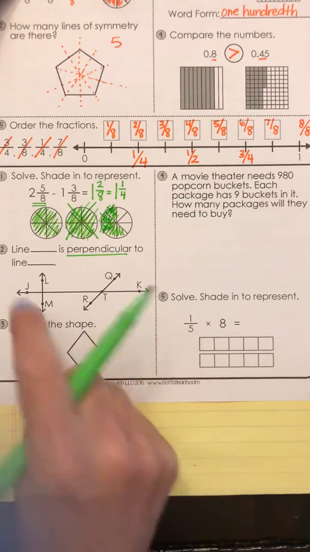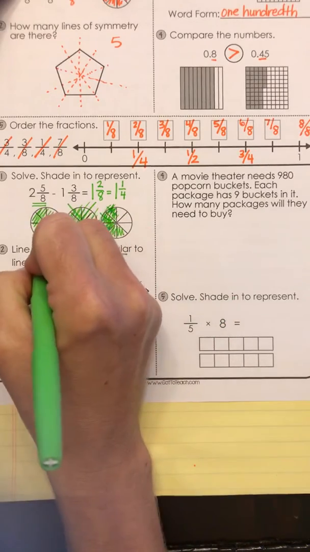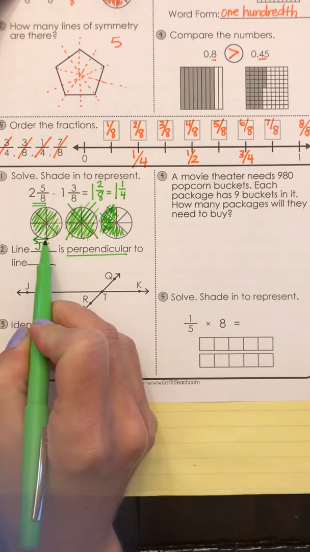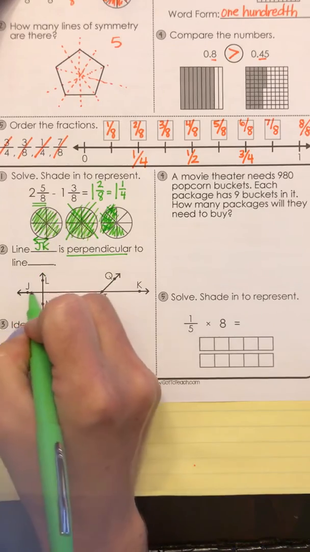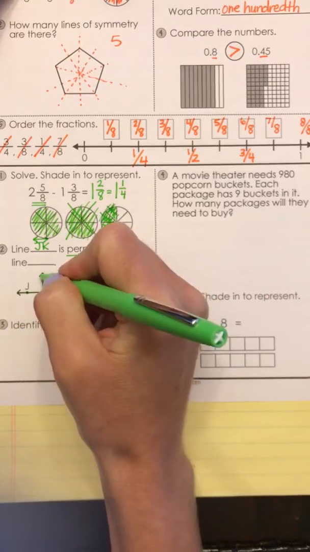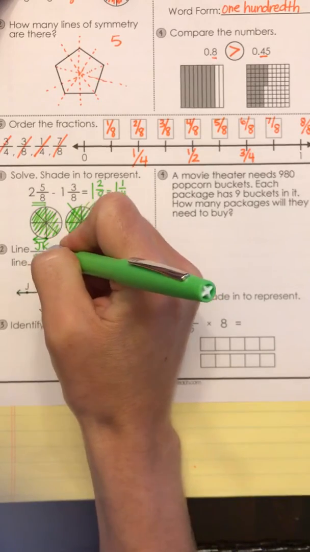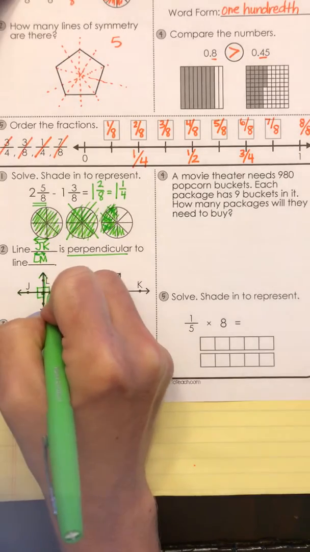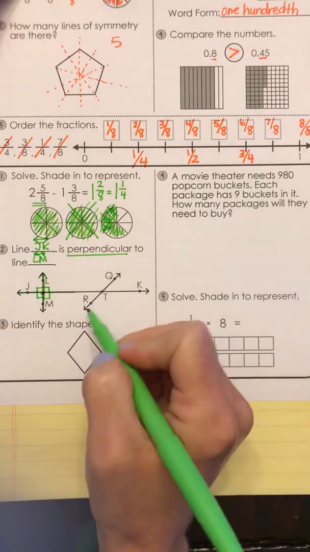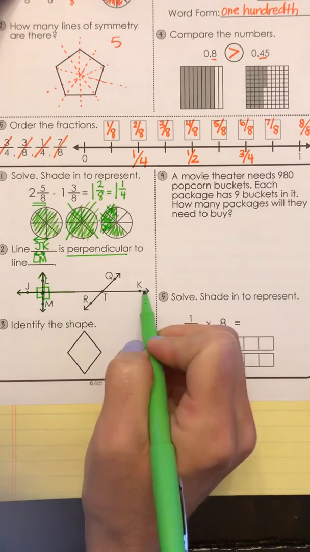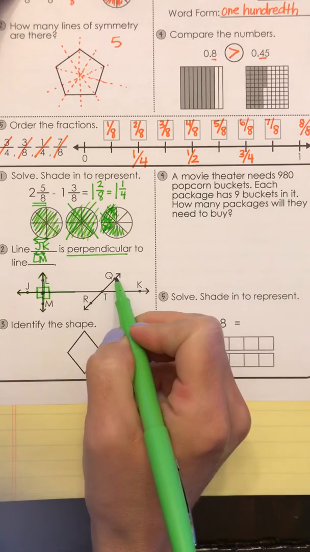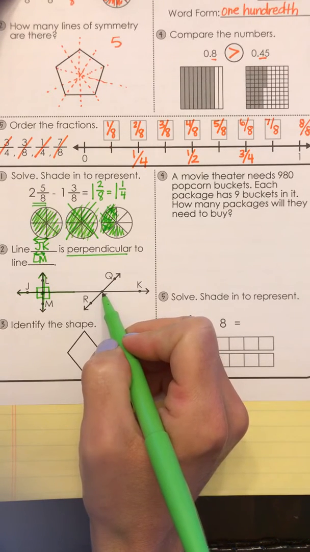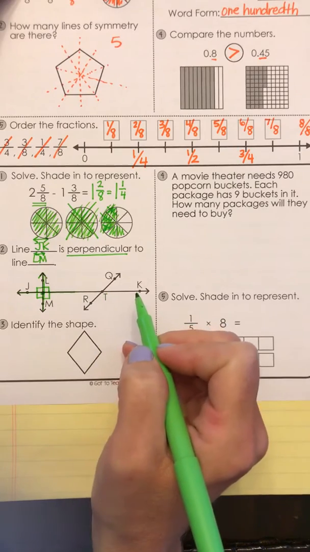So you should have found that line JK, and this is how you show that it's a line, you just draw that symbol above the letters, is perpendicular to line LM, because when they intersect right here, they form right angles. Okay? Now, QR does intersect line JK, but it is not perpendicular to JK, okay? Because it does not form a right angle where they cross.